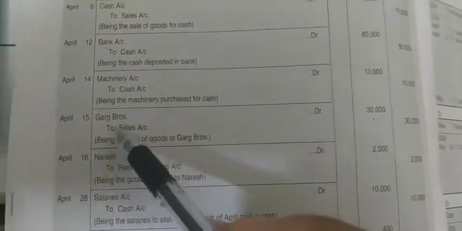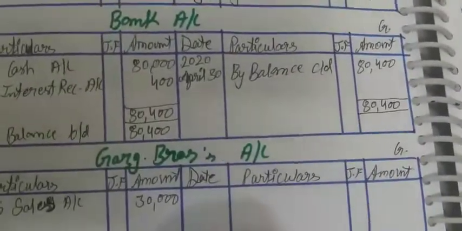After that, is there any Garg account debit or credit? Student, there is no Garg account debit or credit, so now we have to do the balancing only.